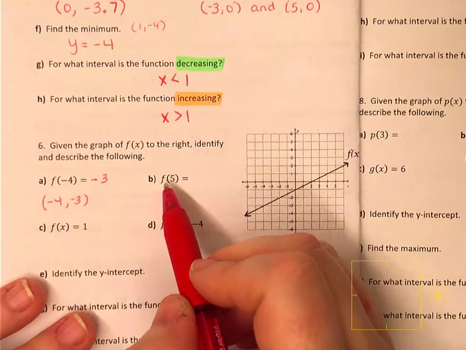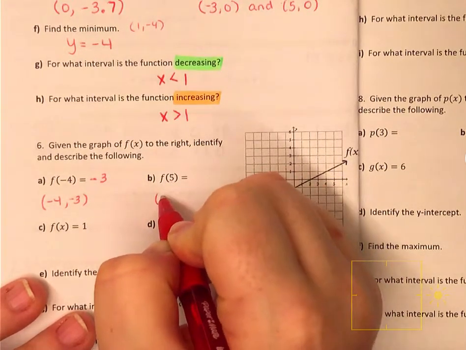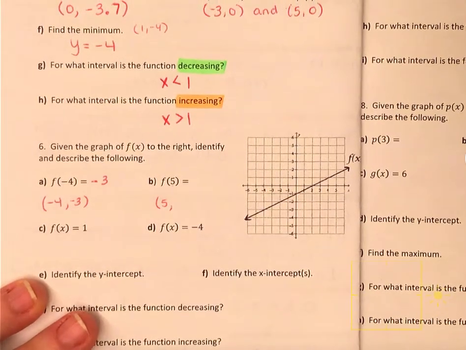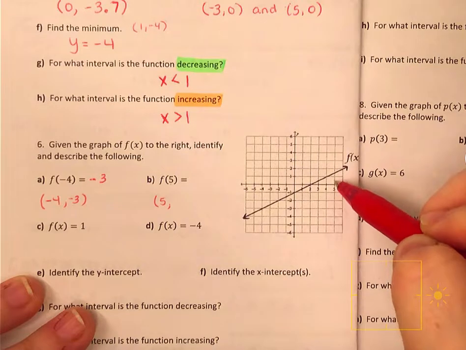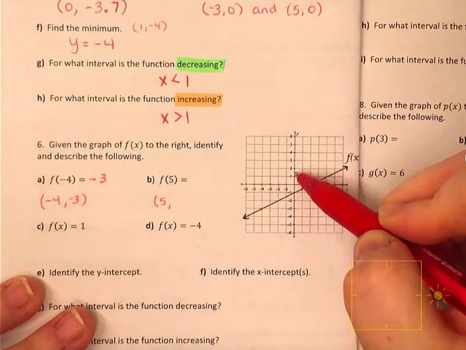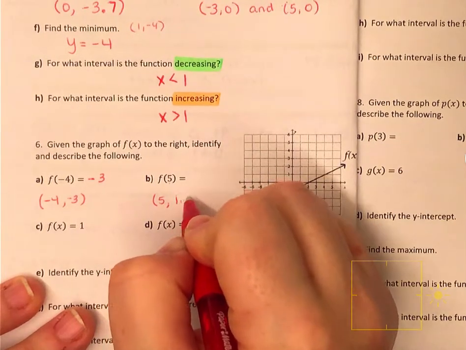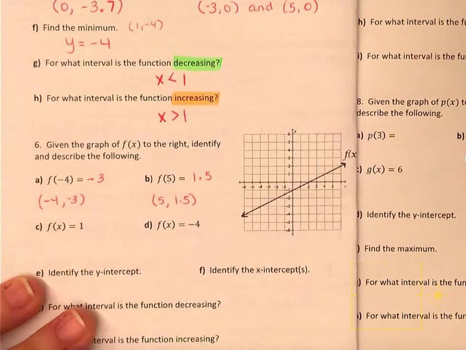For b, it says f of 5. Again, this is the x value is 5, so we find the y value when x is 5. So x is 5 here. We're going to go up until we hit the function. That looks to be at about 1.5. So our coordinate is 5, 1.5. So f of 5 is equal to 1.5.